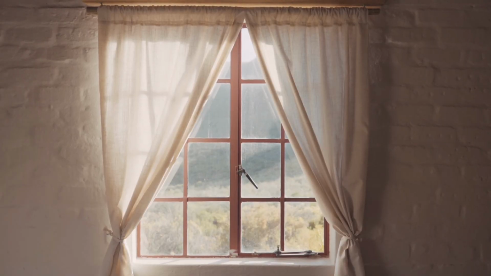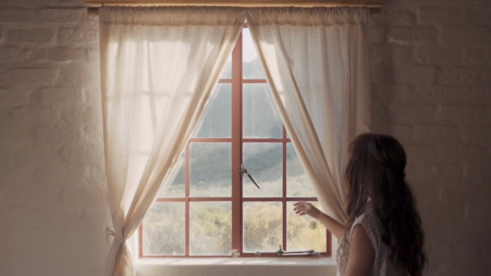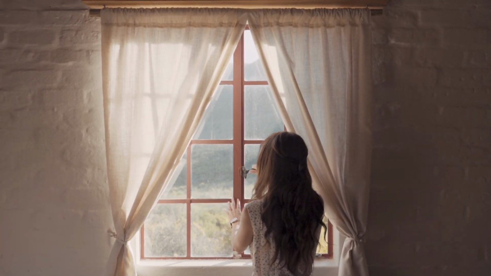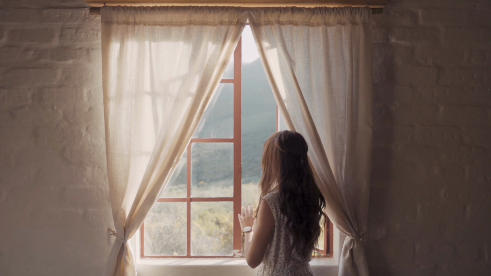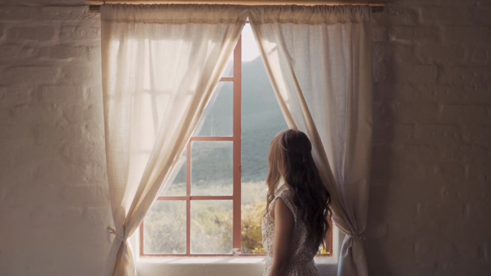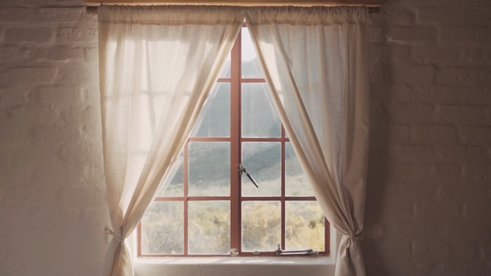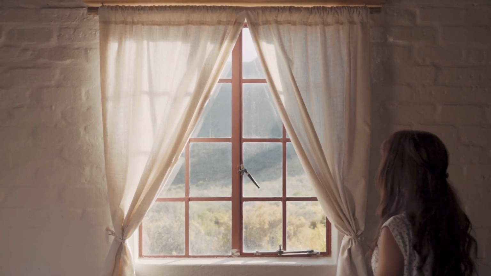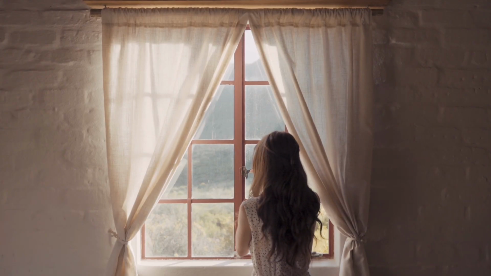Part 2, Location and Light. There is a window in my room. The window is on the right side. Sunlight enters the room in the morning. Because of the sunlight, the room feels fresh. I like natural light more than artificial light.